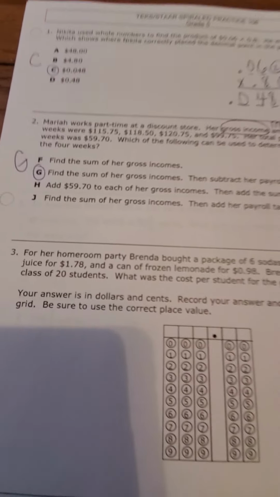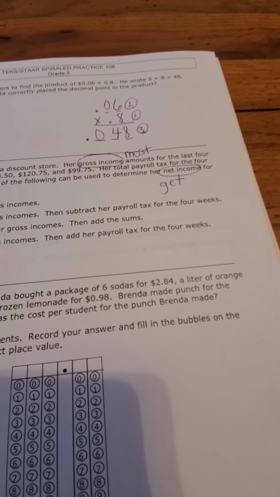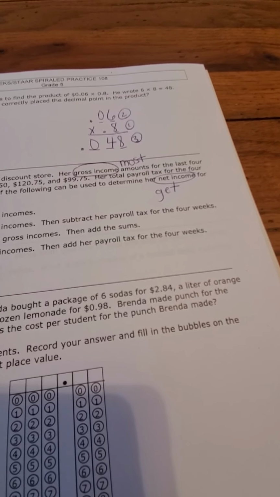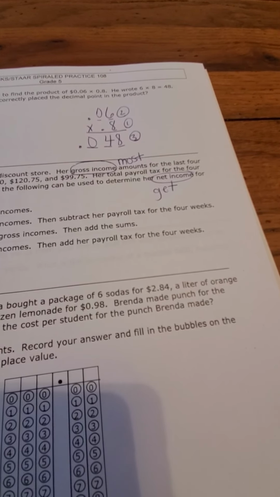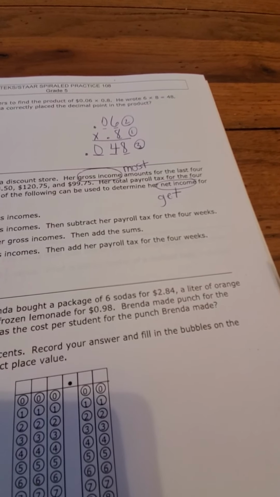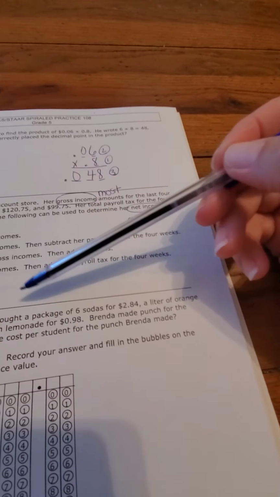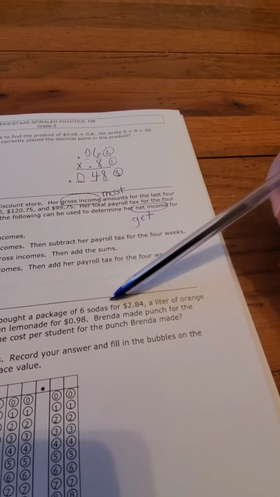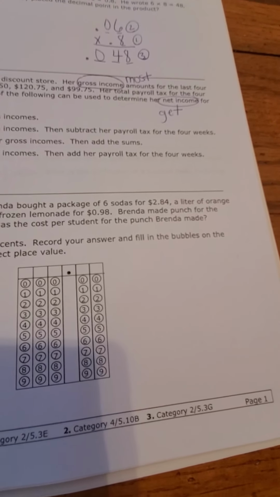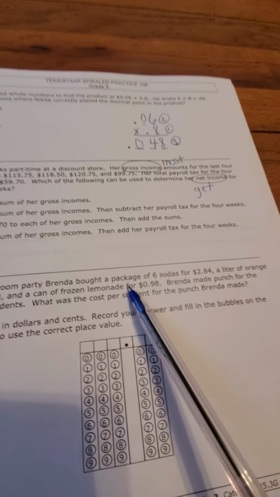Number 3. For her homeroom party, Brenda bought a package of 6 sodas for $2.84, a liter of orange juice for $1.78, and a can of frozen lemonade for 98 cents. Brenda made punch for the class of 20 students. What was the cost per student for the punch Brenda made? So she bought a package of 6 sodas for $2.84. It was $2.84 for all 6 of them. This is the cost of the orange juice and the cost of the lemonade.